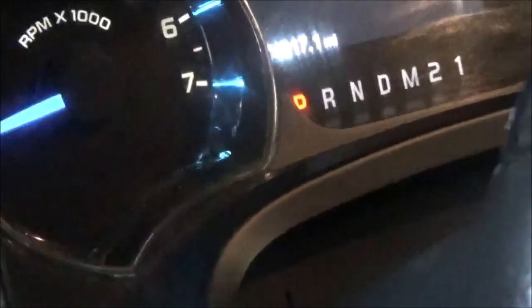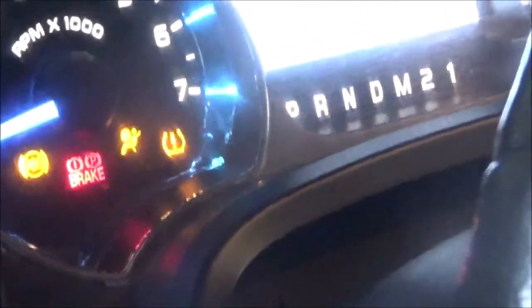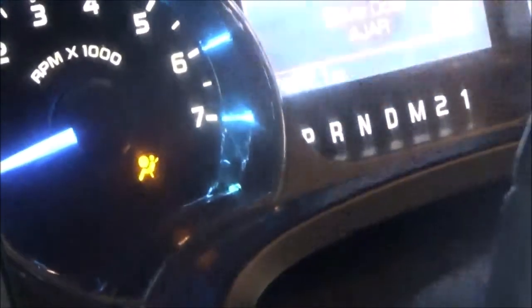But if you move to reverse, it goes out and go back over to park. Then try to start it. Nothing. Won't start, and then transmission don't act right when that happens. Okay, has a code. All right, let's go.